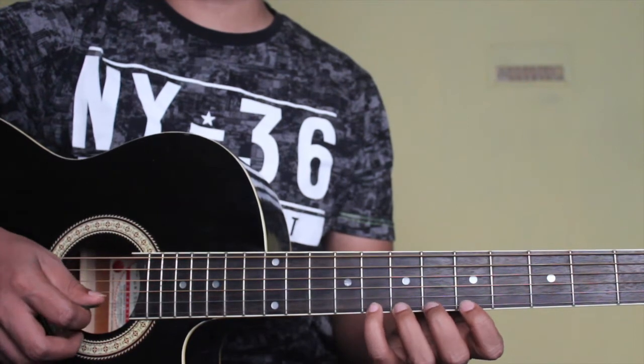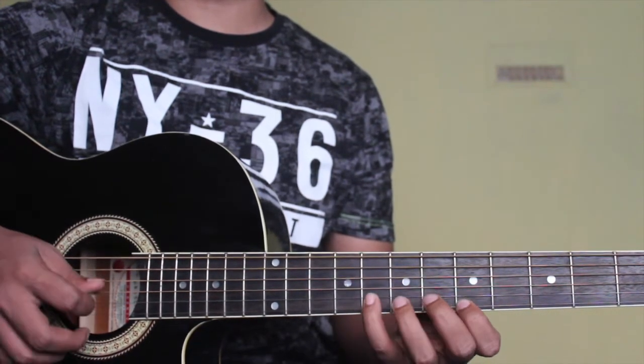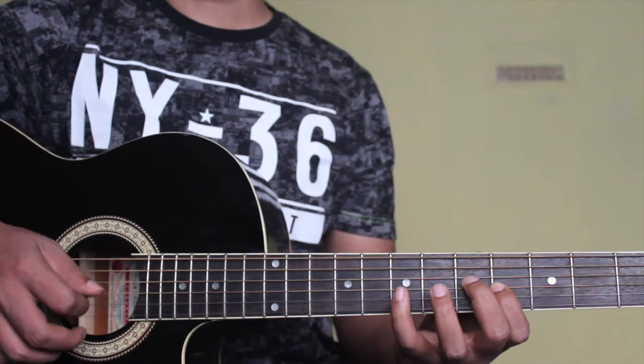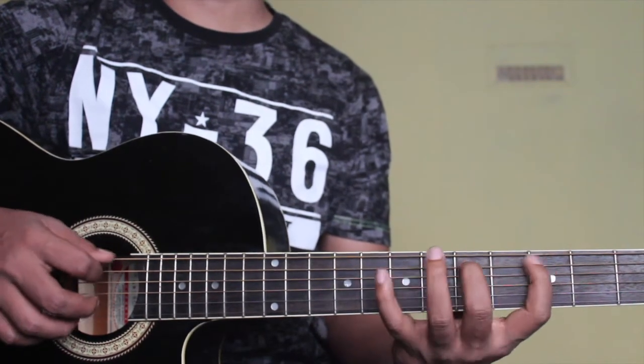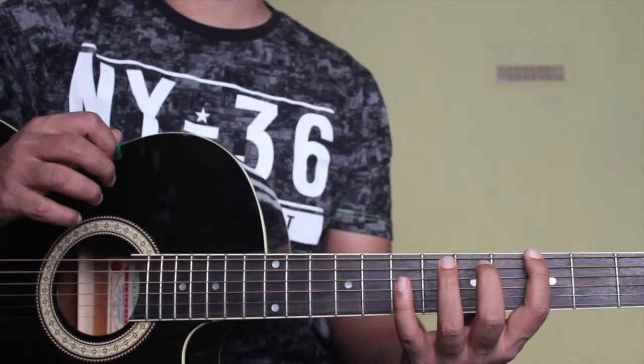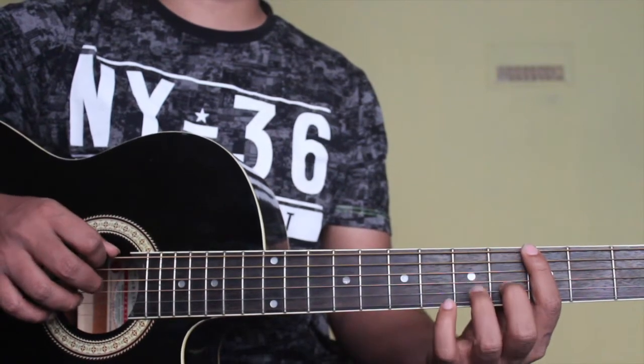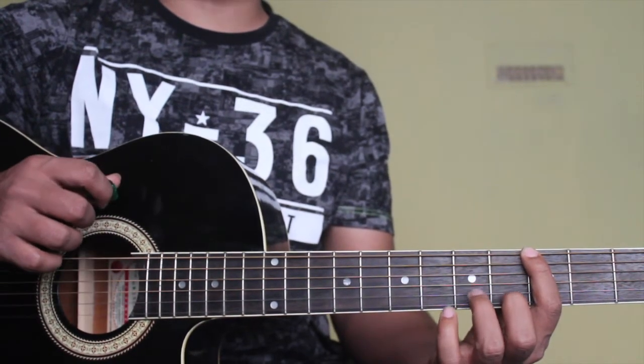And when you go back down, you start with the downstroke, down, up, down, up, down, up. Again, if everything ends well, we'll finish the G note with an upstroke again.